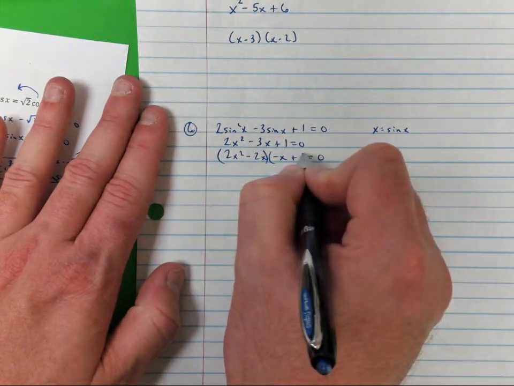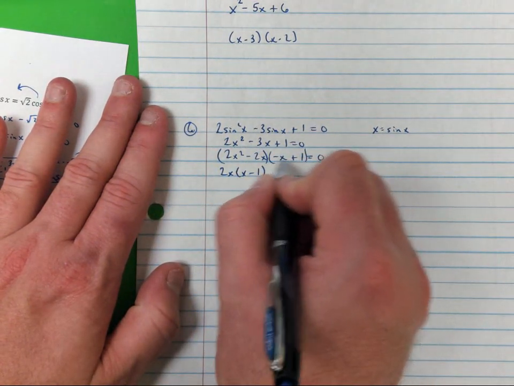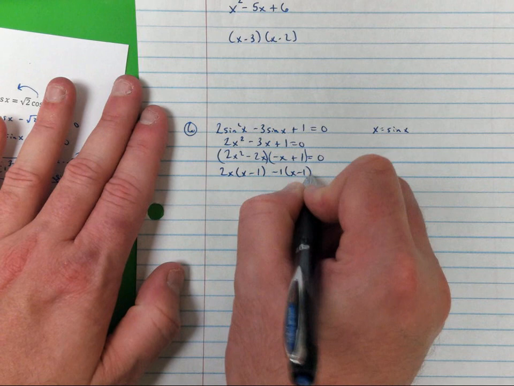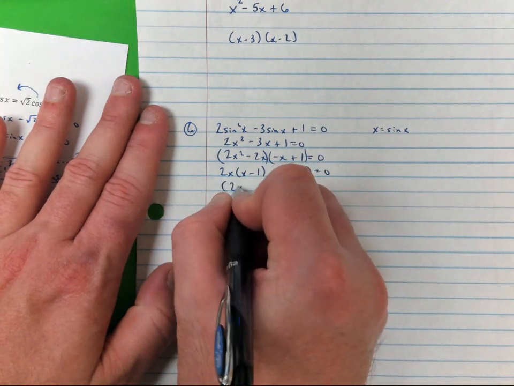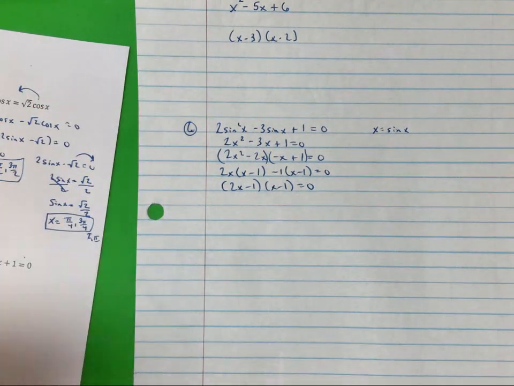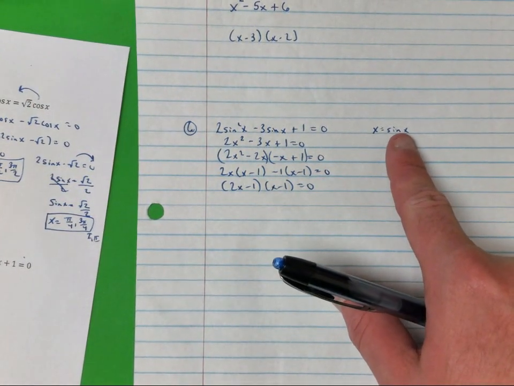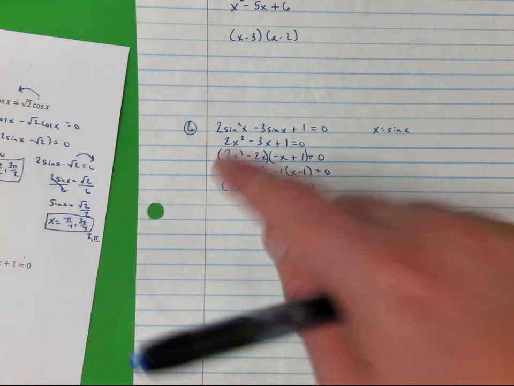Group it off. That's a 2x. Only I can take that as a negative 1. So I'm left with 2x minus 1 and x minus 1. Okay, so I factored it. You've got to know how to factor. Now this is where I go back and put sine x in for x.